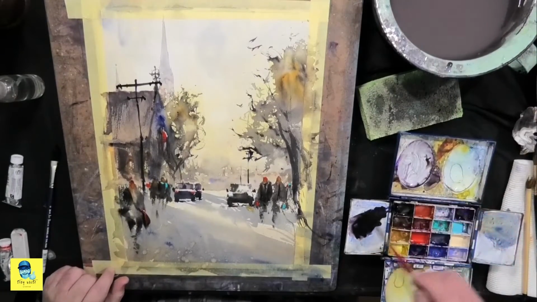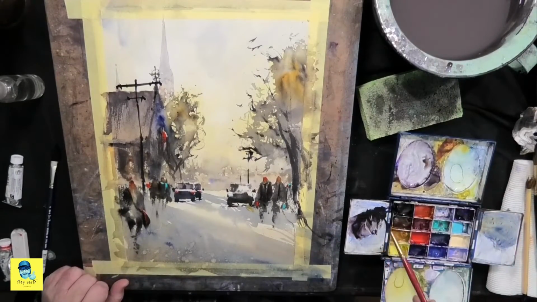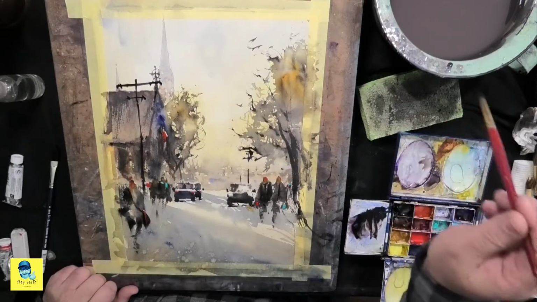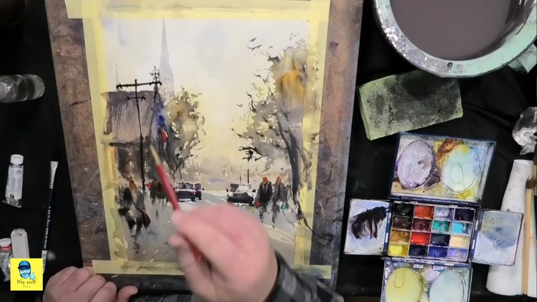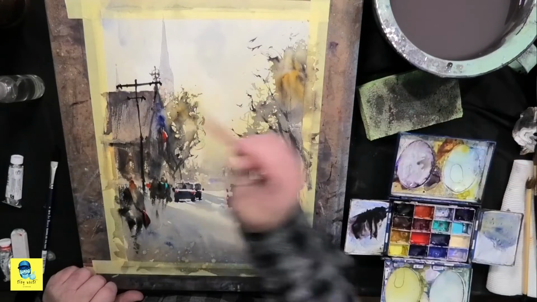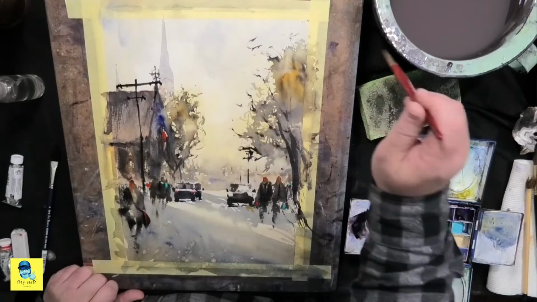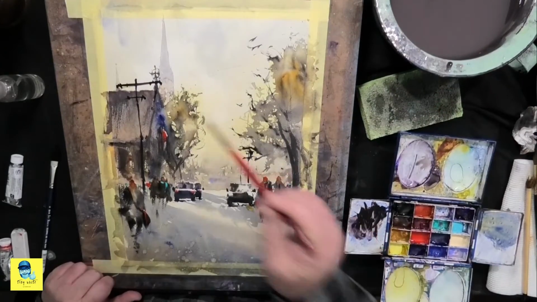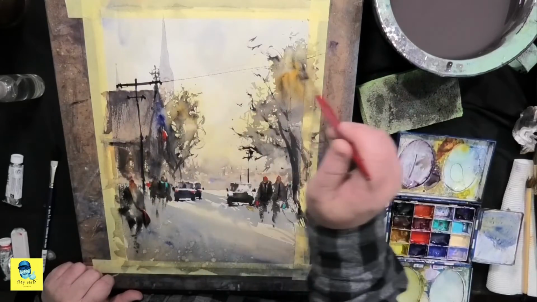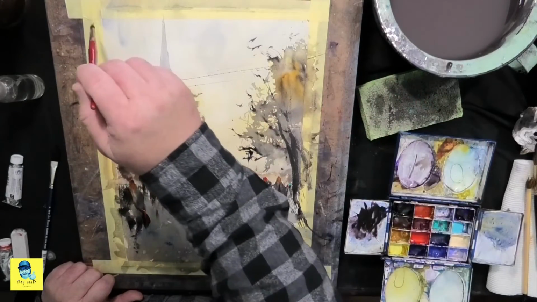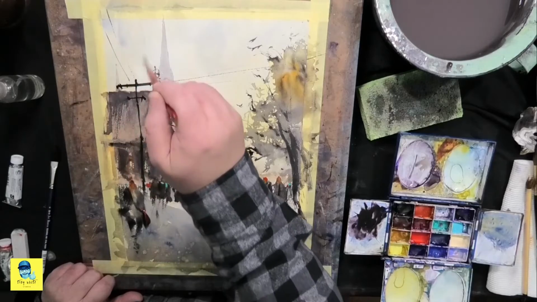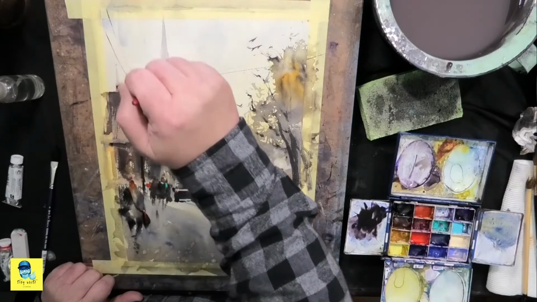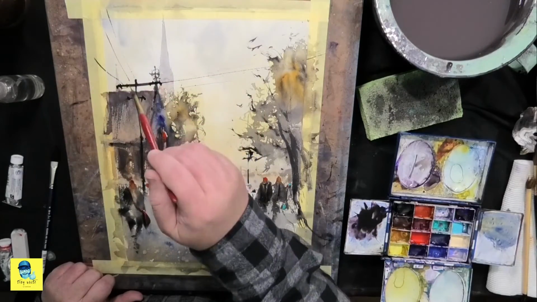Okay, I've now got in my hand a needle brush or rigger. Just want to get some lines going out of the frame. Now, you've kind of got to be quick and don't correct things. If it's like that, good. It's like this, good. That's it.